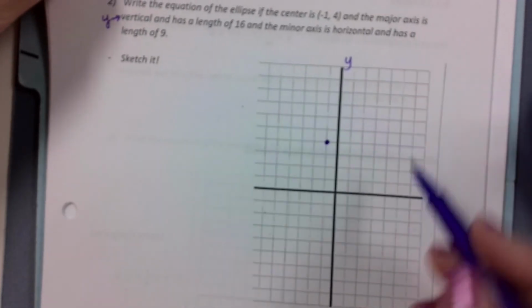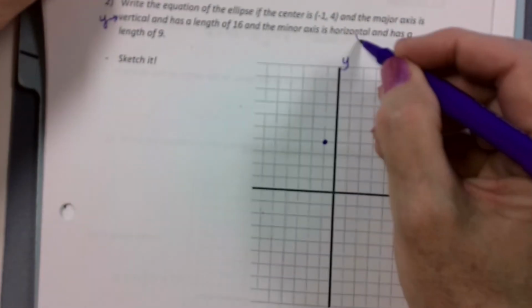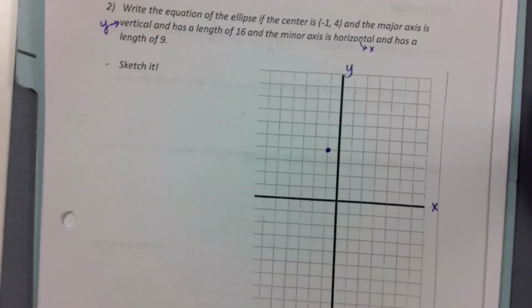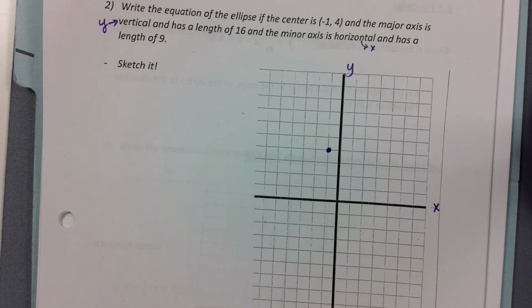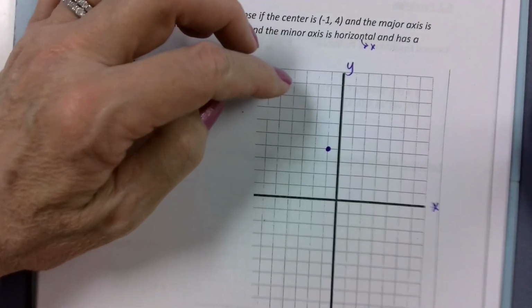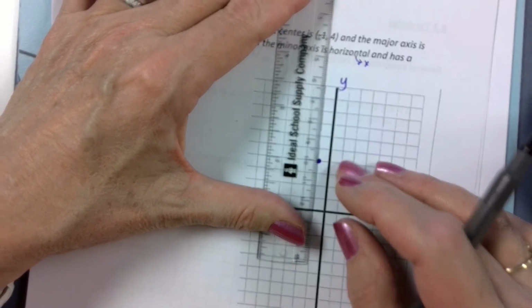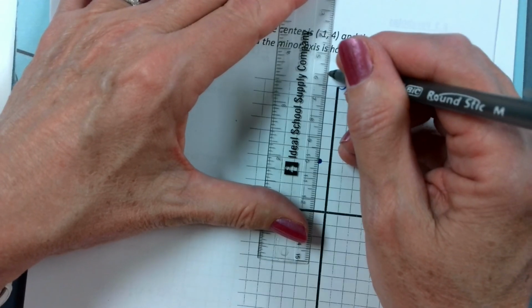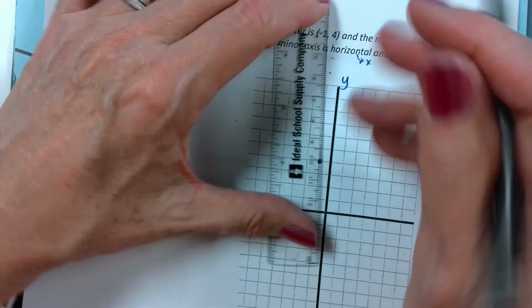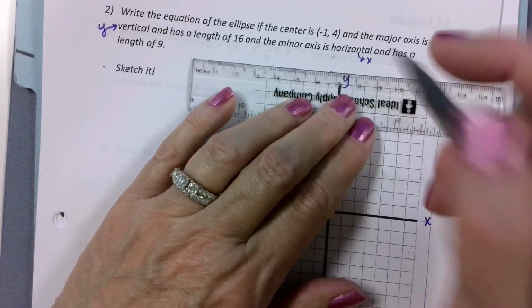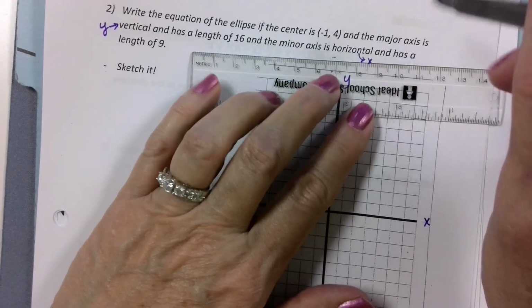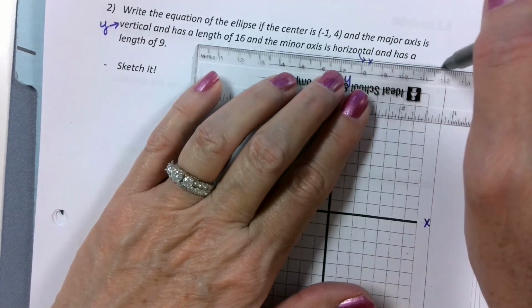So Y is vertical, X is horizontal. And it looks like we're going to have to extend our graph out some, doesn't it?